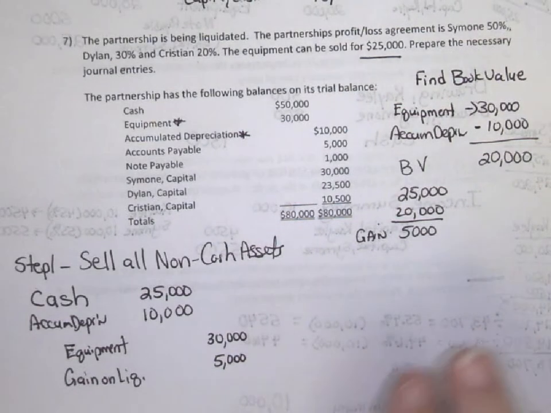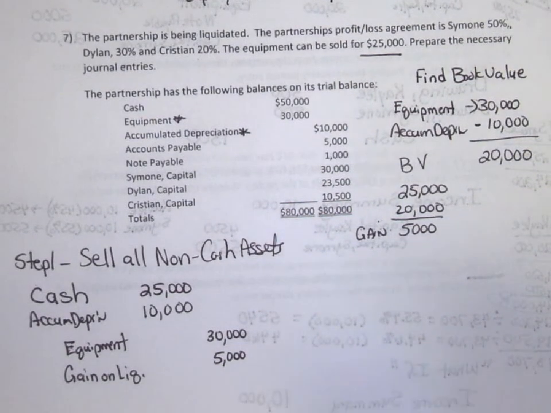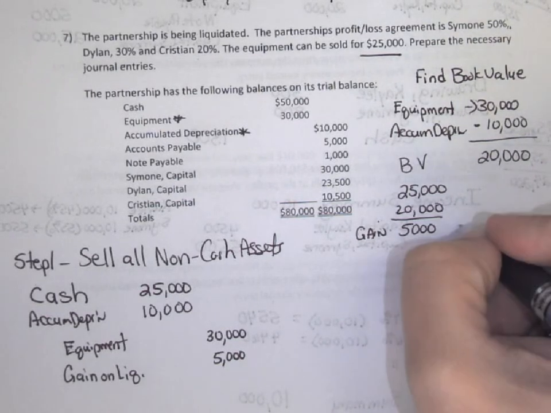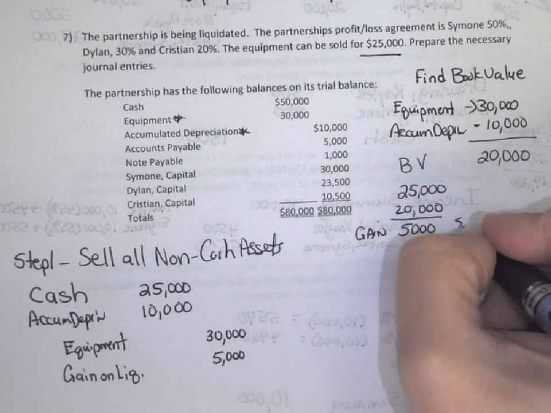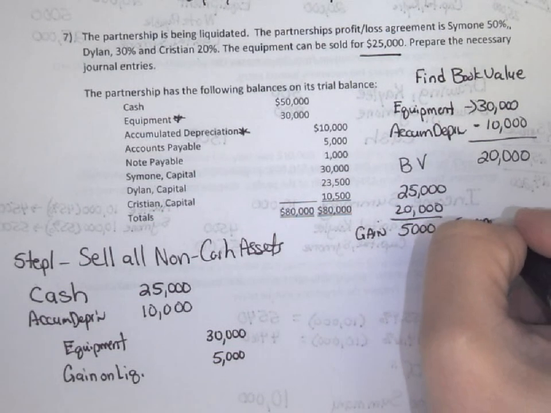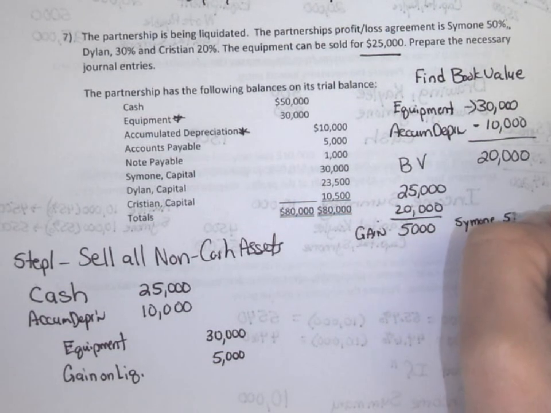Now we're not done, because that $5,000 is a profit, and so we need to take that and put that into our partnership's profit and loss agreement and figure out what the capital balances would be for our 3 partners. So in doing that, what we would have to do is, for instance, with Simone, we take that $5,000 gain.